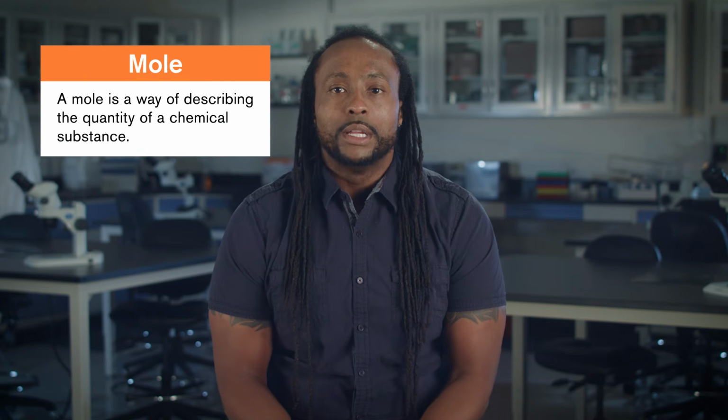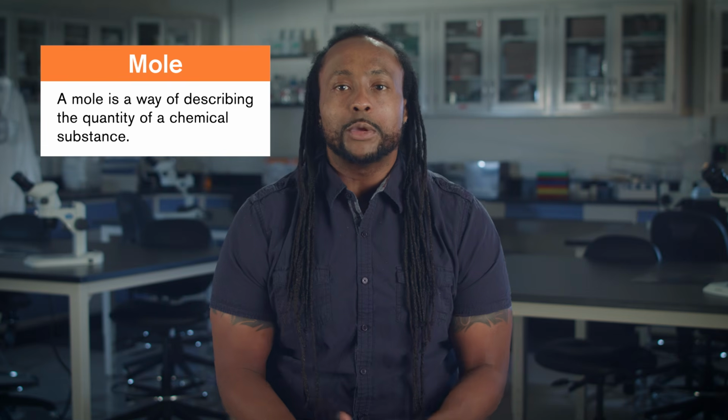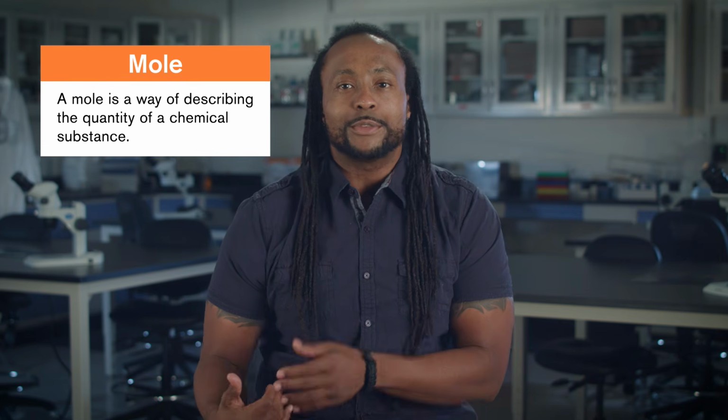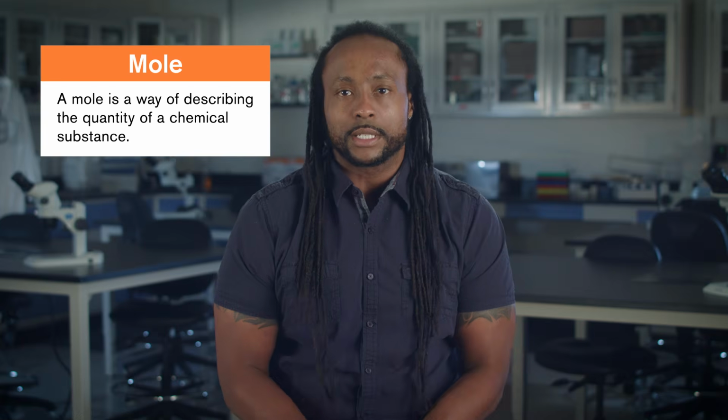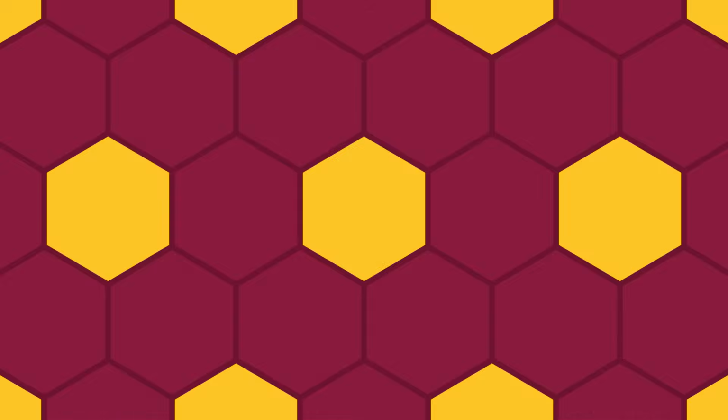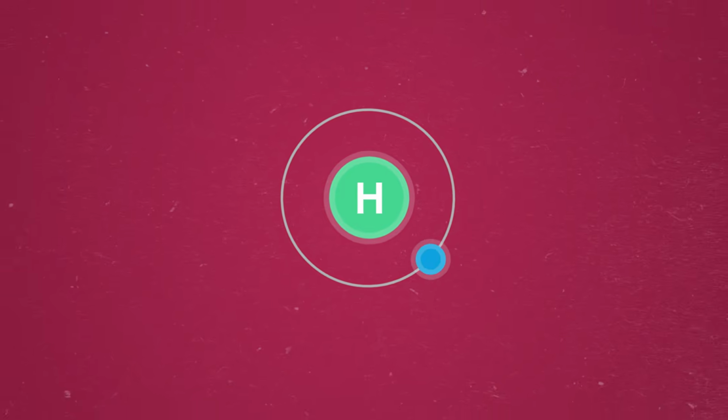An important unit of measurement involved in equalizing different substances is called a mole. If you've taken some chemistry already, you might recognize this term, but as a refresher, a mole is a way of describing the quantity of a chemical substance. In the same way we measure distance in meters or mass in grams, we measure amounts of chemicals in moles. It's not the only way we represent amounts of a substance, though.